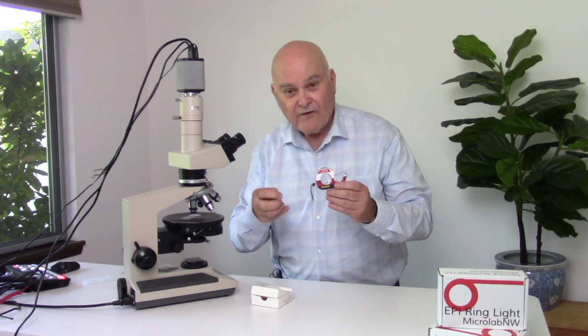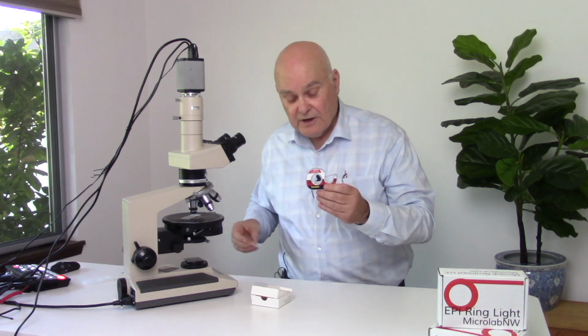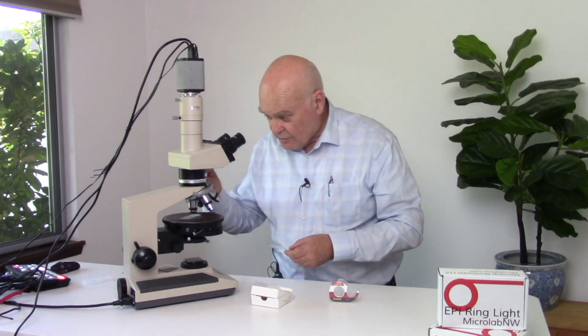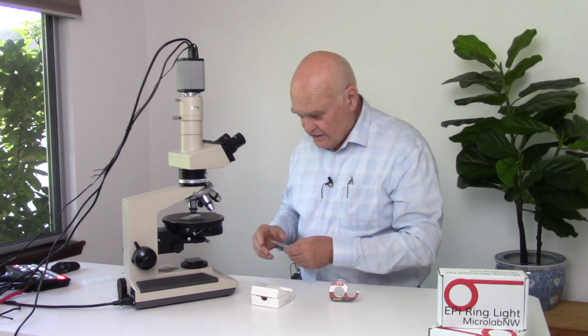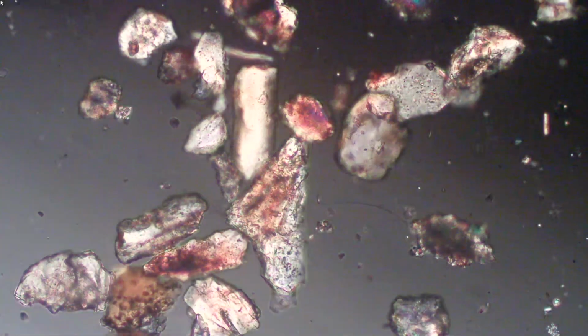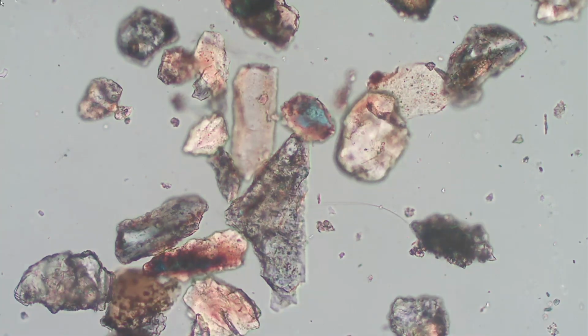Put down 4 or 5 layers, and then simply slide in your quarter wave plate just under the analyzer, rotate your quarter wave plate down below to get full cross-polarized, circular cross-polarized light.